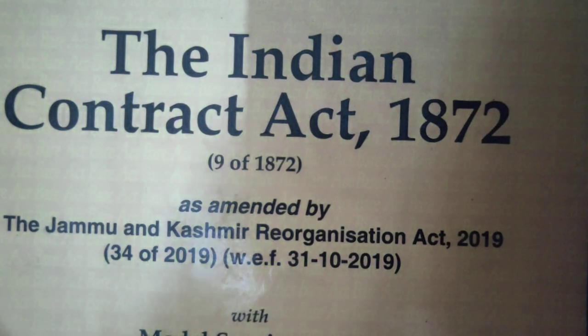You all must have visited a grocery store. When you give money to the shopkeeper, it becomes his duty and your right to ask for the desired thing which you want. And it is his duty to give you that thing. Similarly, when the shopkeeper gives you the thing, it becomes your duty to give the money to the shopkeeper. So it goes hand in hand.